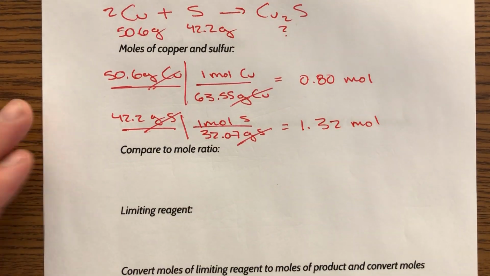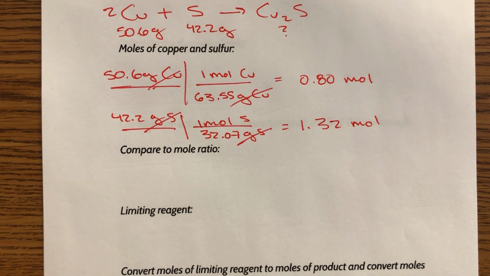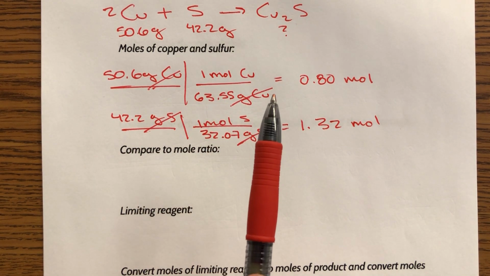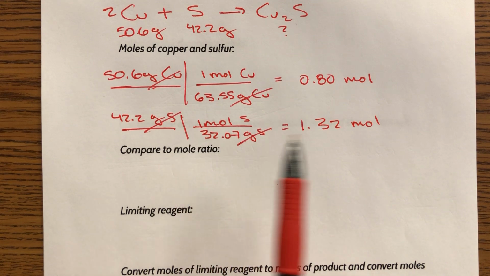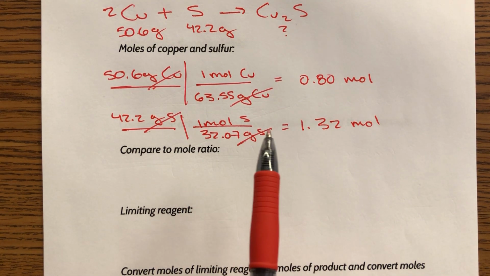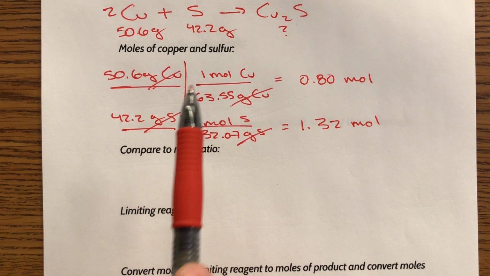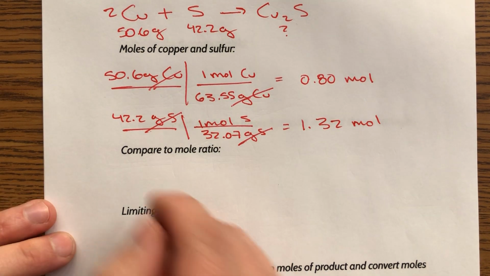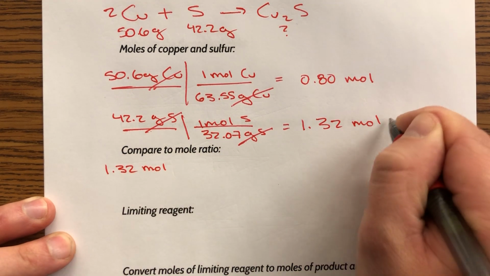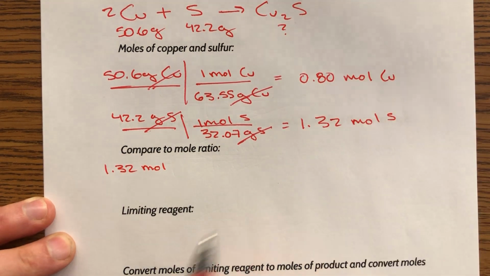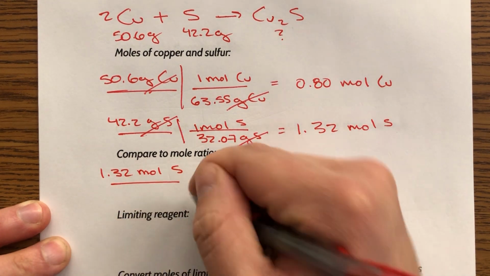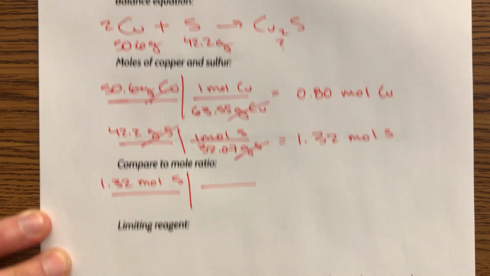Now we have to compare to the mole ratio. In the last example, I used copper as our example we pulled from, but this time I'm going to use sulfur. If I were to max out and use all the sulfur, how much copper would I need? So let's do this. We have 1.32 moles, and actually this is sulfur and this is copper. Let me clarify those. So 1.32 moles of sulfur, and we're going to compare it to the mole ratio above.